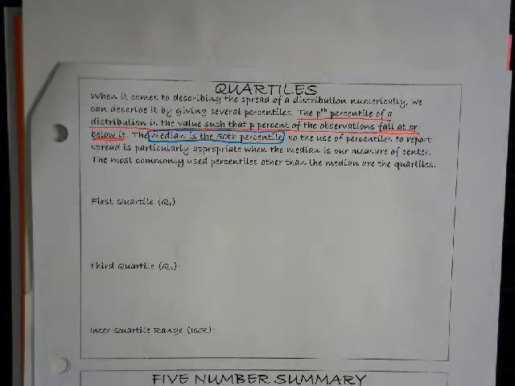So, quartile. When you see that word, what do you think of? Quarter. Quarter, which is how many? 25. A quarter, or 4 or 25, because we're working with percentiles, and there's 100% of the data, and if we break it into 4 equal parts, we get 25% each.